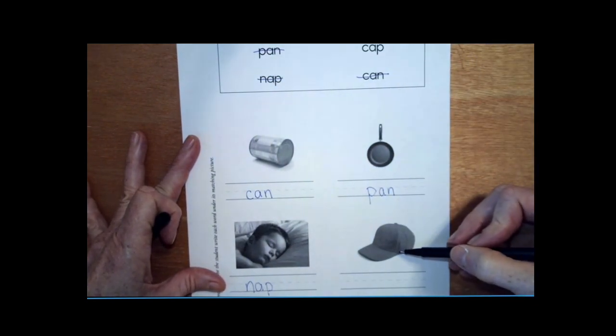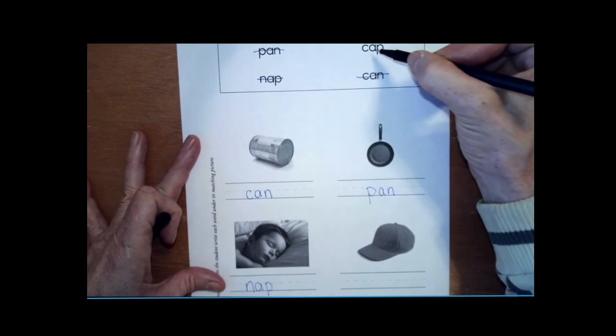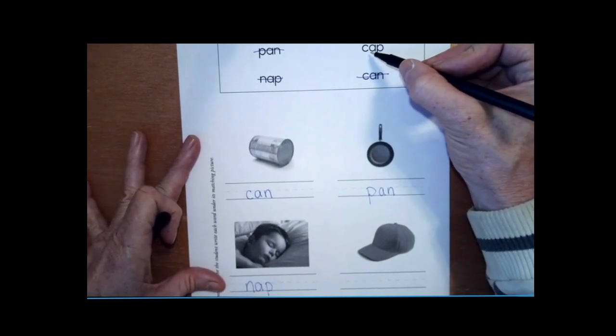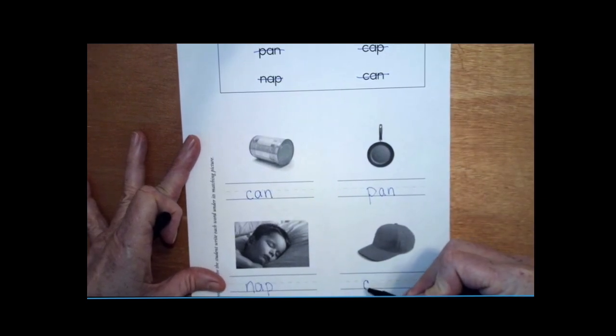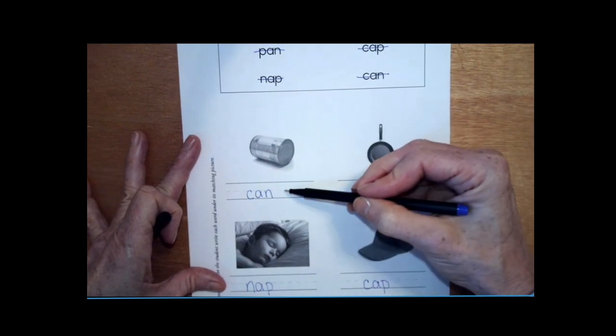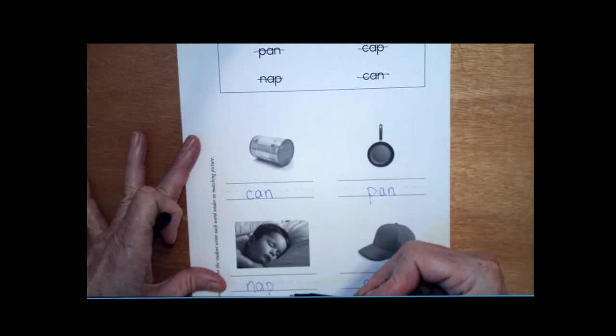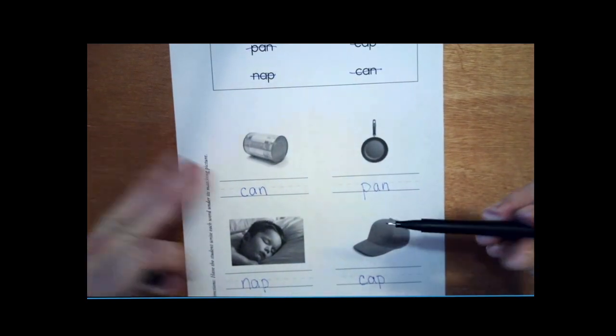And the last one is cap. So this is the only one left. Is it cap, k, app? Yes, it is. Cross it out and write it right here. K, a, p. Can, pan, nap, cap. Ooh.